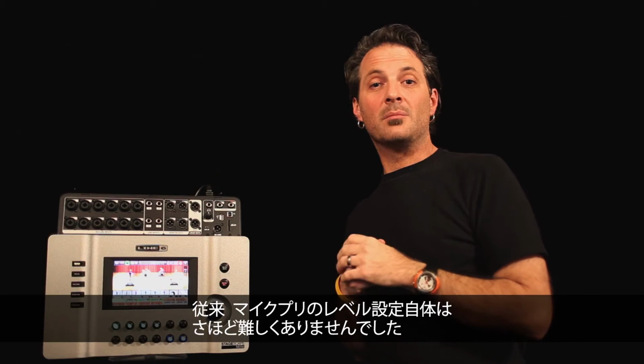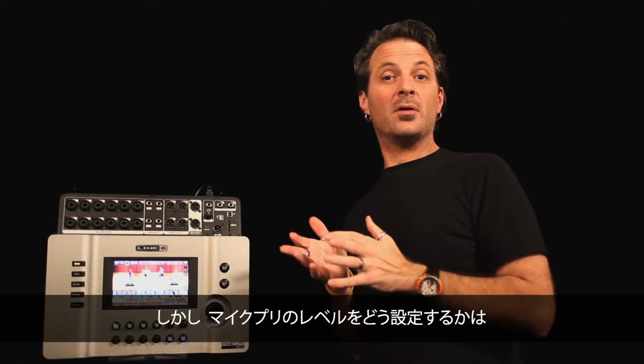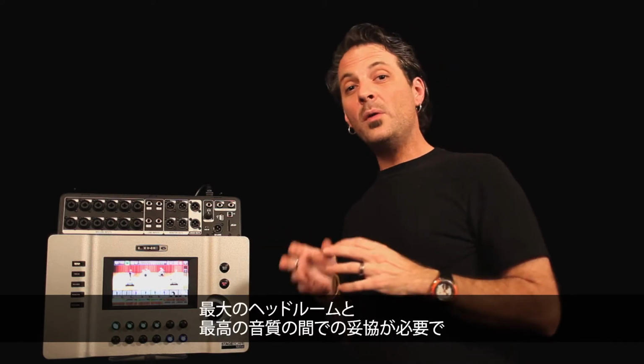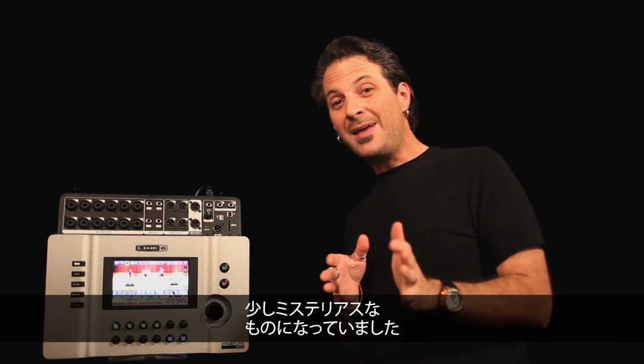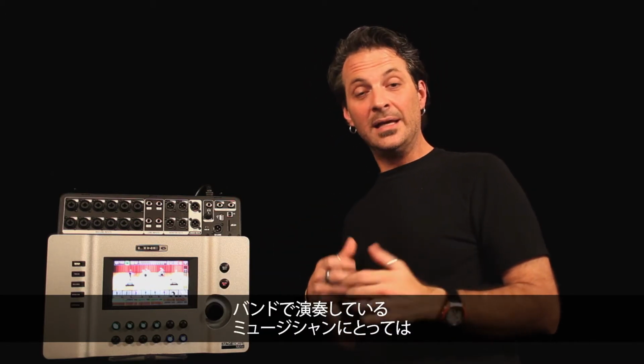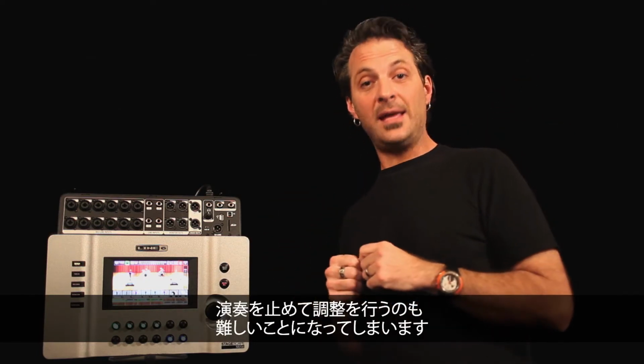Finding and setting the level of the mic pre on a traditional console is usually not that big of a deal. However, knowing where to set that mic pre level is a bit of a mystery because it's always a compromise between maximum headroom and maximum fidelity. If you're a musician playing in the band, it can be difficult to stop and manage that if things all of a sudden get really loud and out of hand.